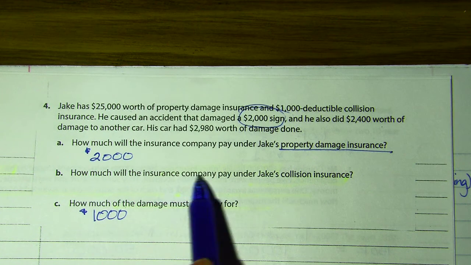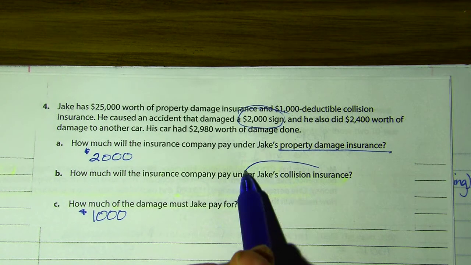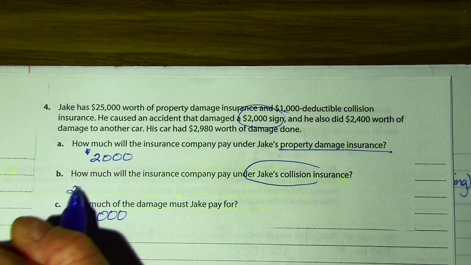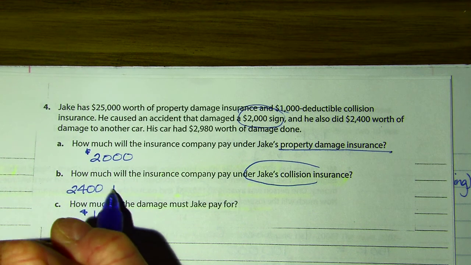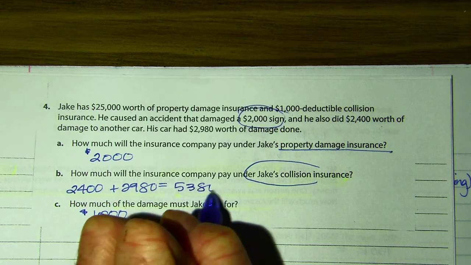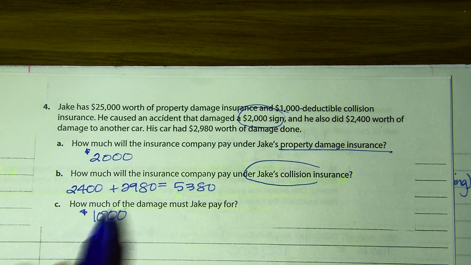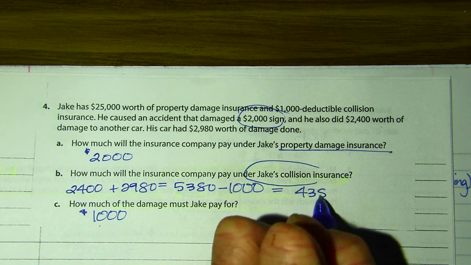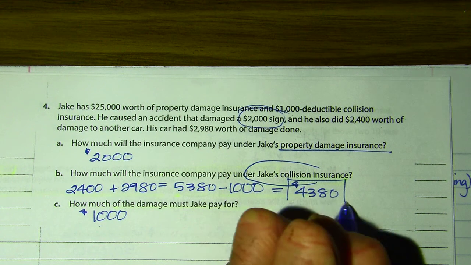How much will the insurance company pay under Jake's collision? So it would be the $2,400 damage to his car plus the $2,980 equals $5,380. Now he has to pay $1,000 of it, so the company is left to pay $4,380.